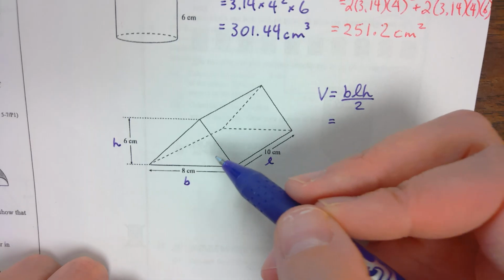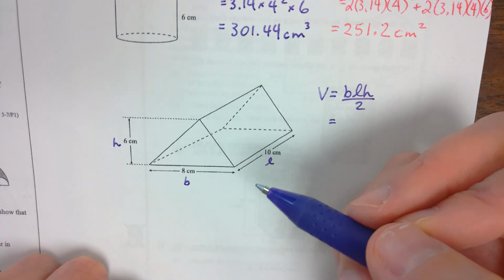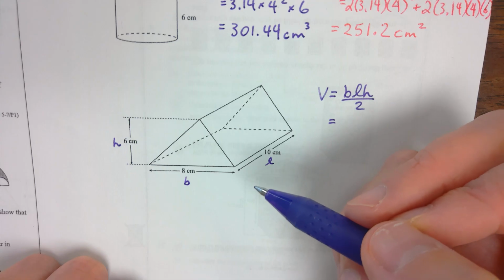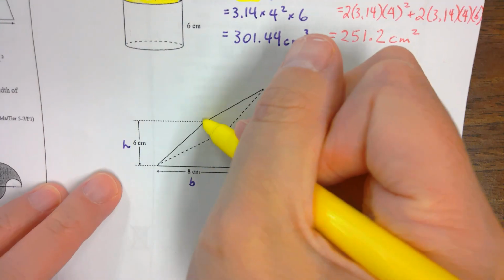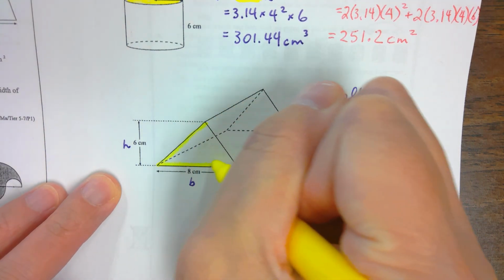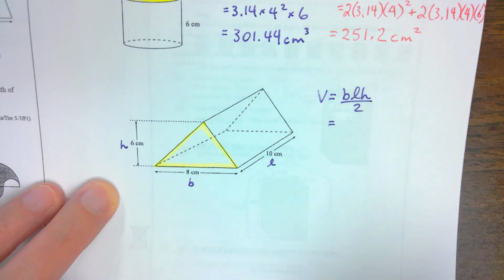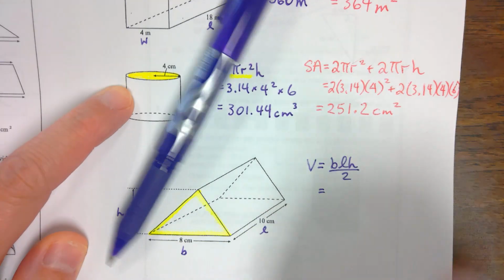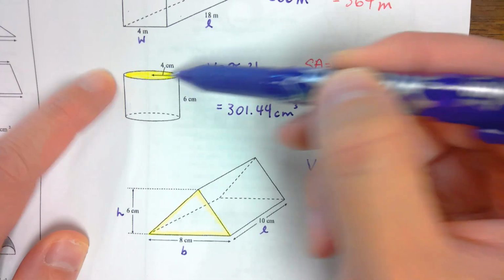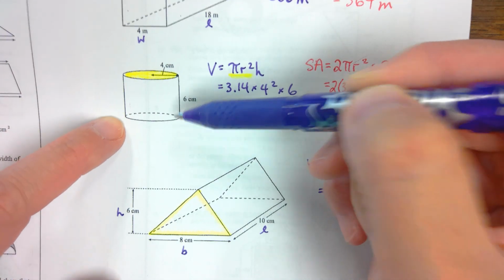Grace, what did you call this shape again? Triangular base. So your base is a triangle, right? So that's why my base and the height are based on this triangle. Just like with this cylinder, my base was a circle and then I times the height.